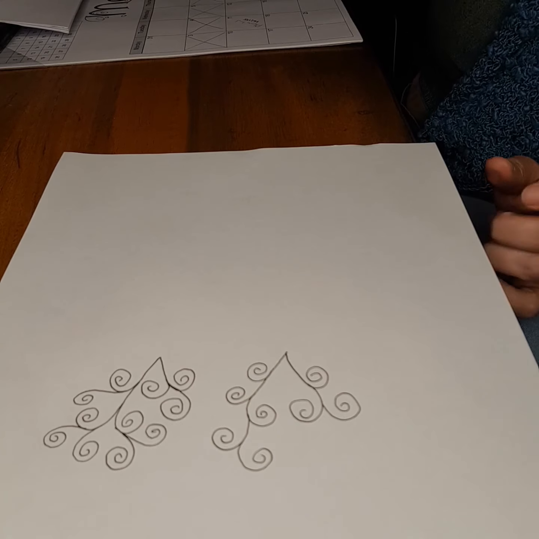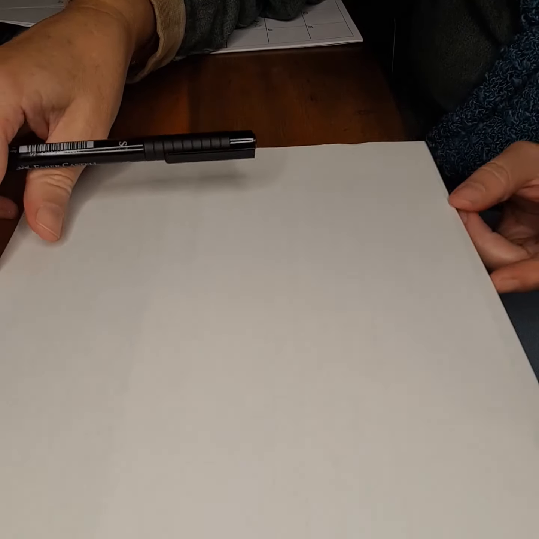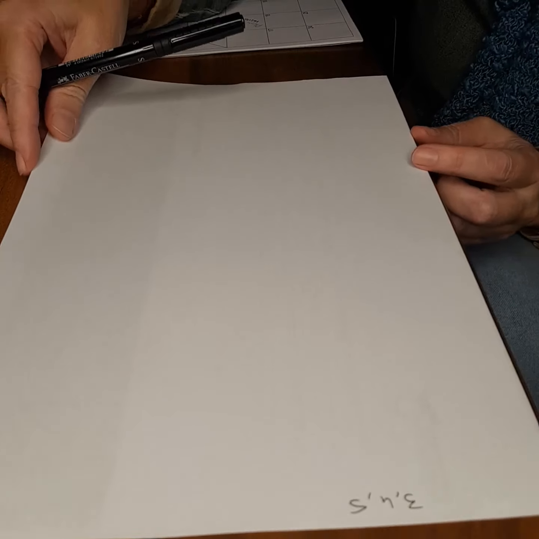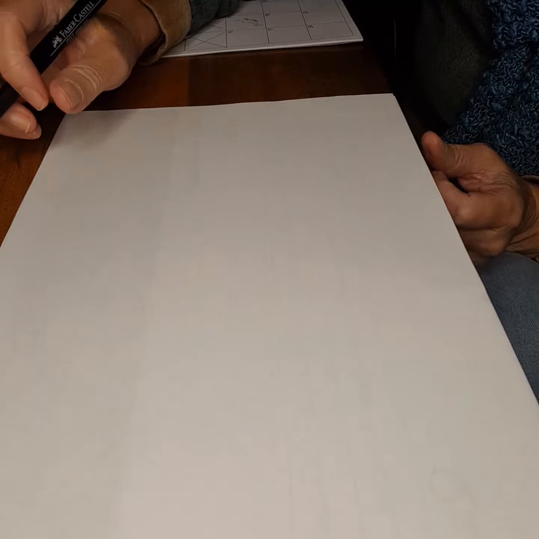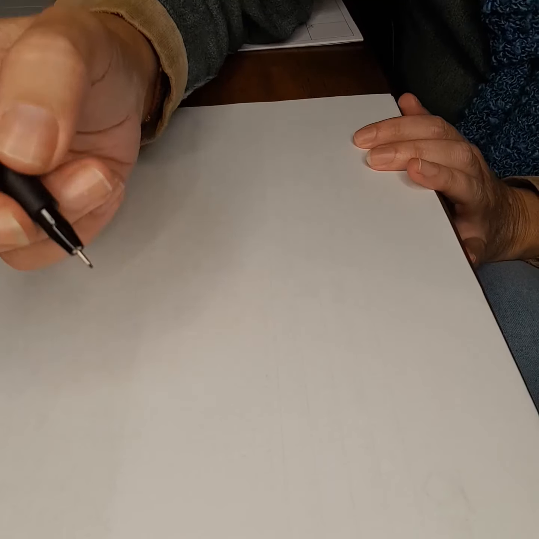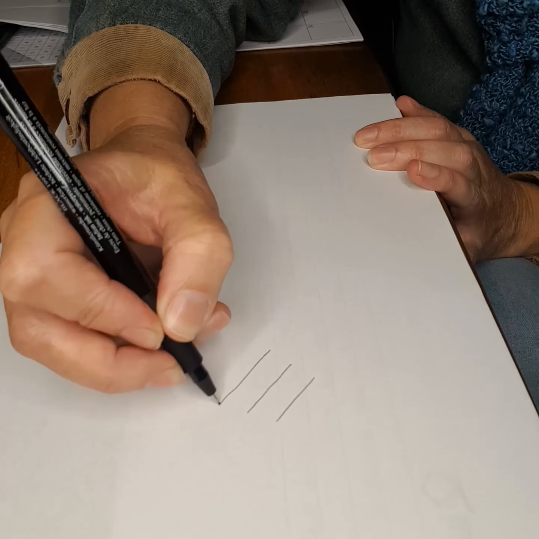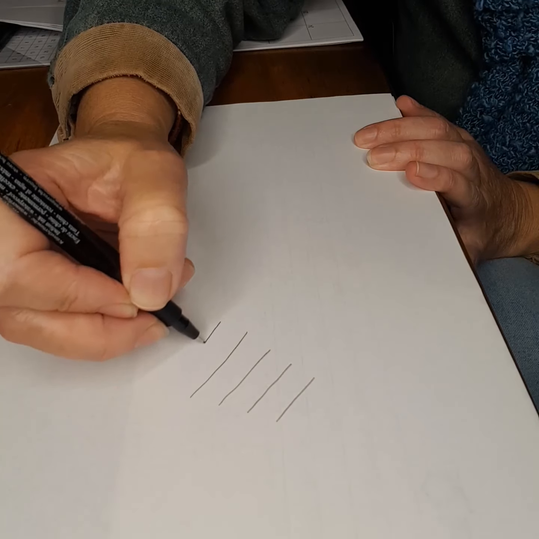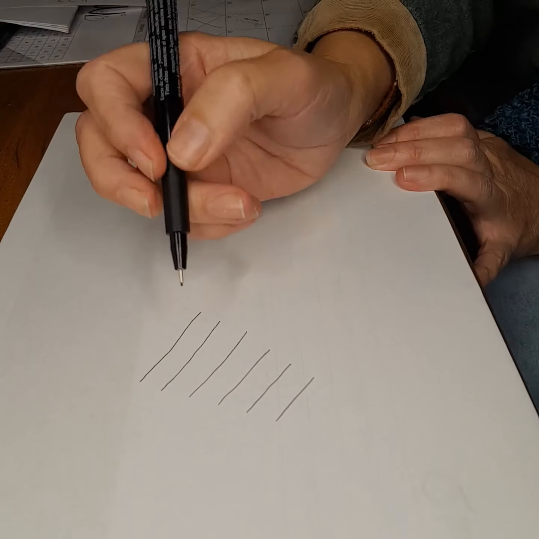Then number 3, 4, and 5 can be used as backgrounds. I will show and explain later. They're all very easy. So number 3, we're going to start with diagonal lines. This you will do mostly in a certain shape. And then we're going to go in the opposite direction.